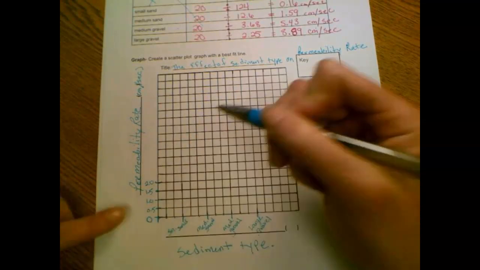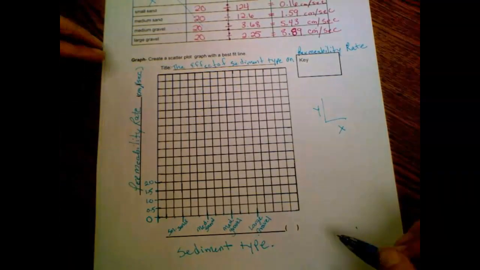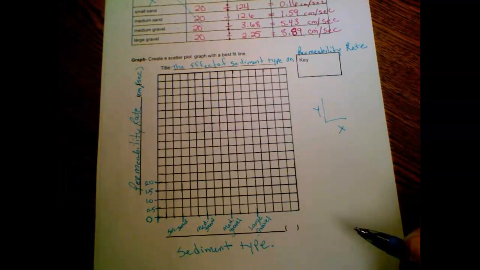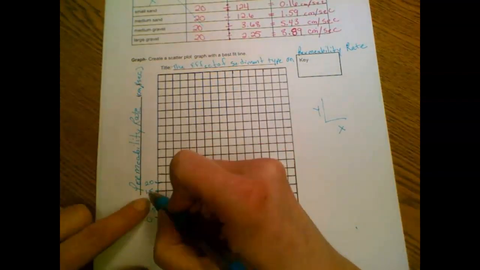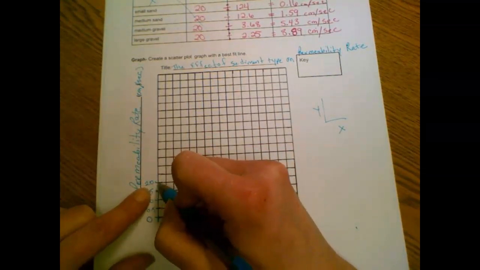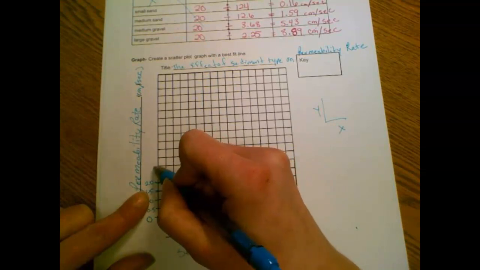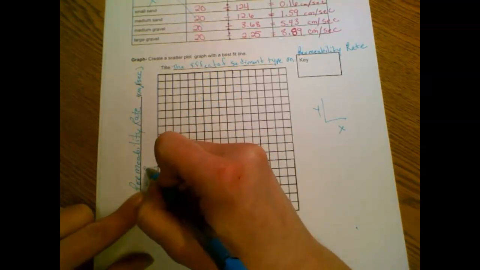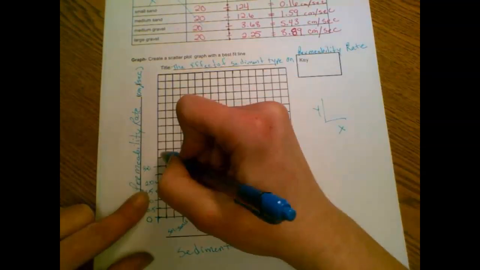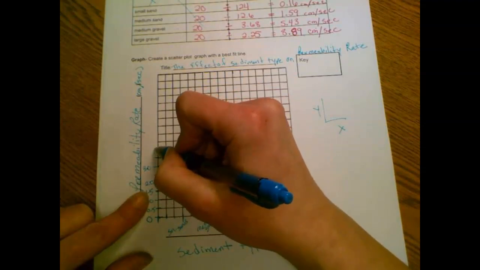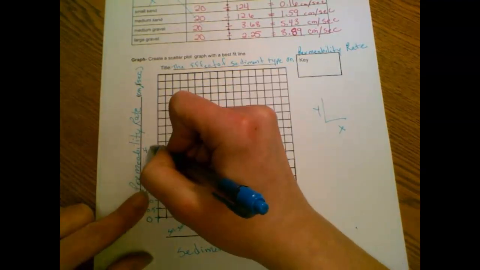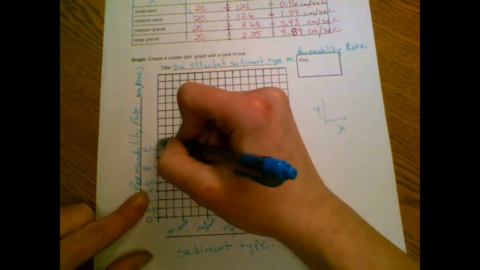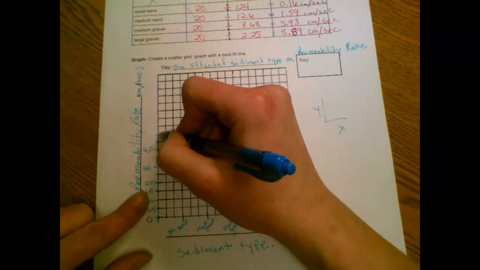Now, I don't have to label every single line, so I'm just going to start labeling every other line. So this is 2.0, this would be 2.5, and then 3.0 centimeters per second. This would be 3.5, and then 4.0 centimeters per second, 4.5, and 5.0.